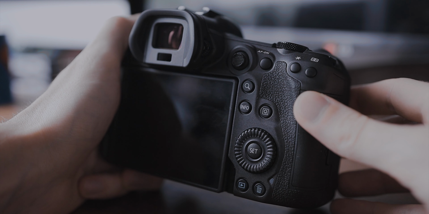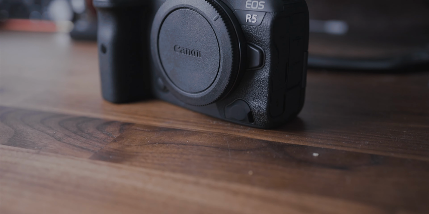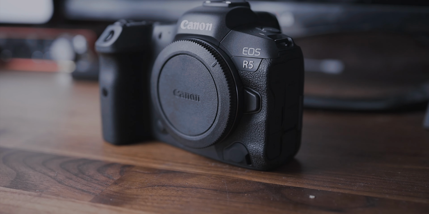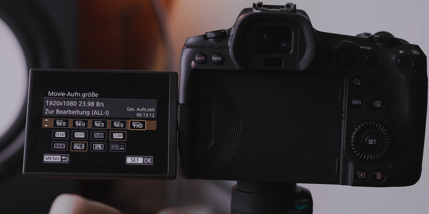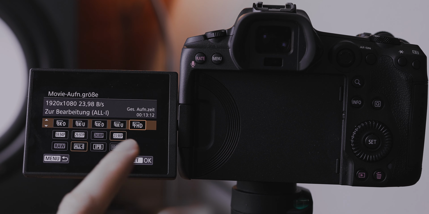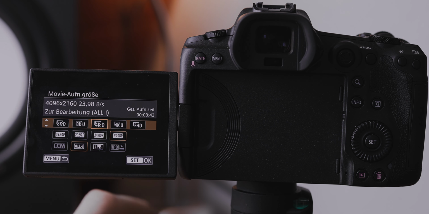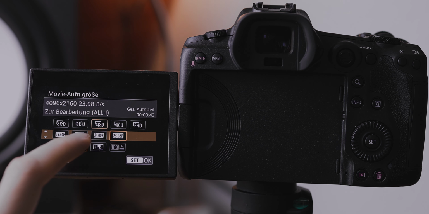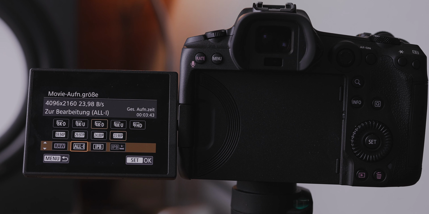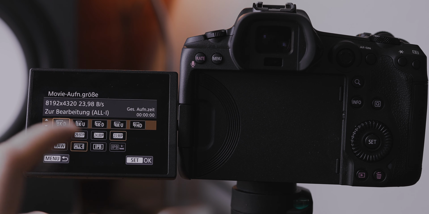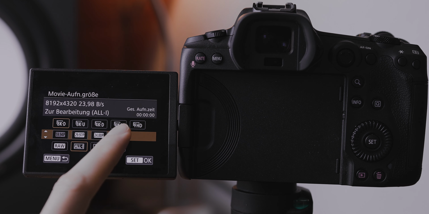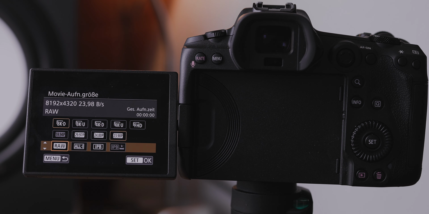The Canon EOS R5 can record in a lot of modes, so 1080p, 4K, 4K HQ and 8K. If you want to record in 1080p, you have multiple outputs, so 24, 30, 60 FPS in IPB or all-I. Next, of course, 4K, you have 4KU and 4KD. It's the same, so 24, 30 and 60 FPS in IPB and all-I. And if we switch over to 8K, you have 8KU, here you can use 24 or 30 FPS in IPB or all-I, and in 8KD you have 24 and 30 FPS in IPB, all-I and RAW, which is fantastic.